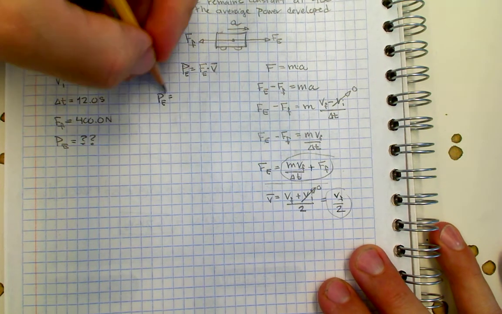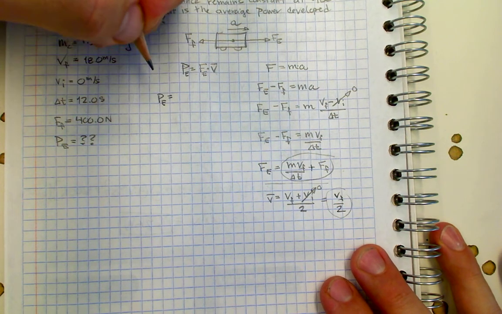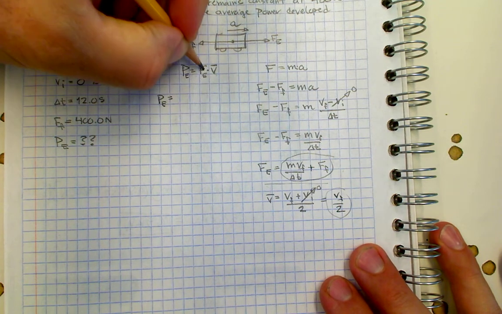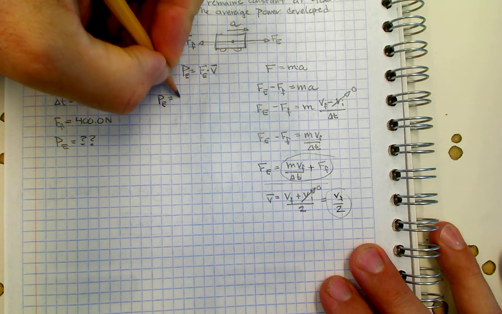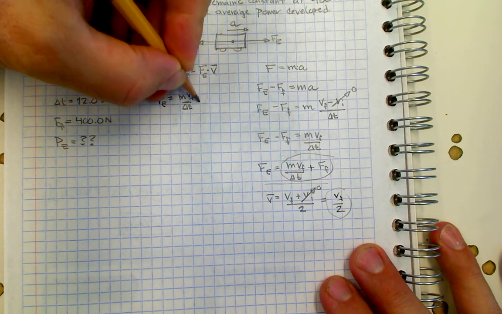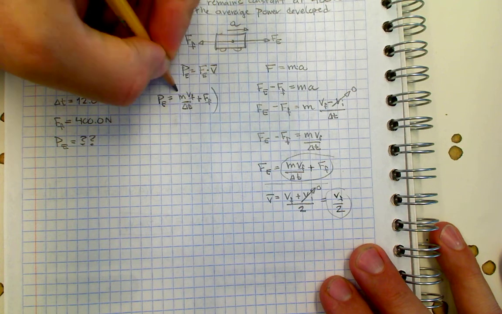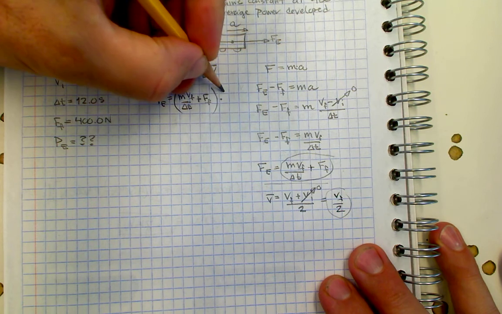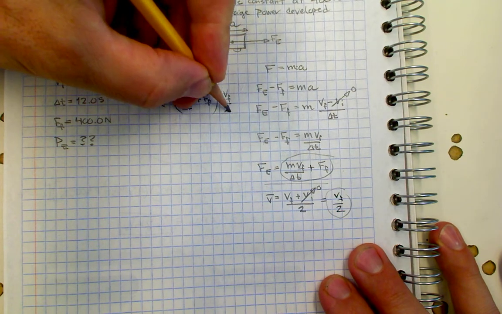The power that the engine exerts over this time is going to be the engine force, mvf over delta t, plus the force of friction. That's the total force that the engine is exerting, times vf over 2.